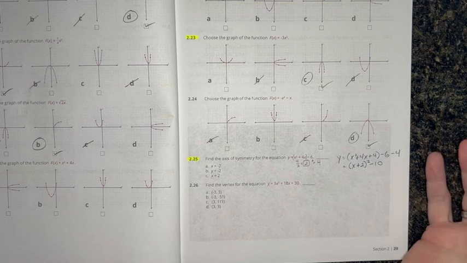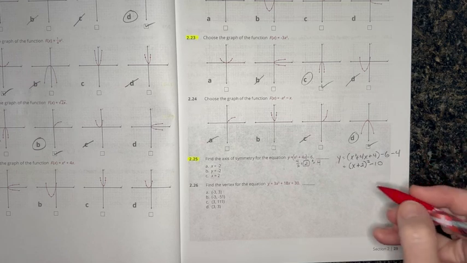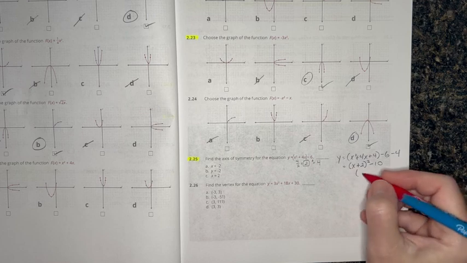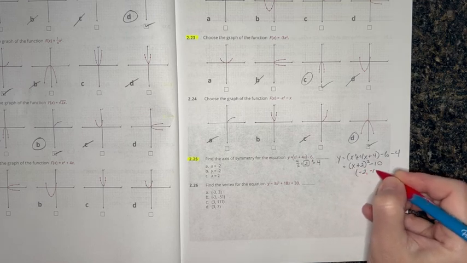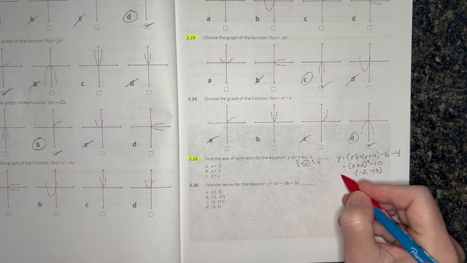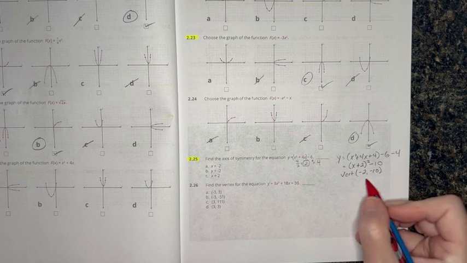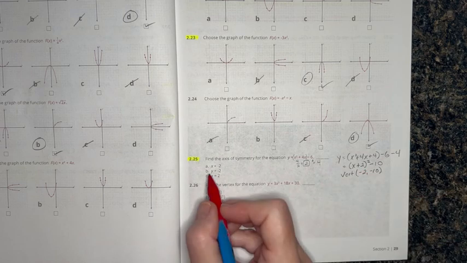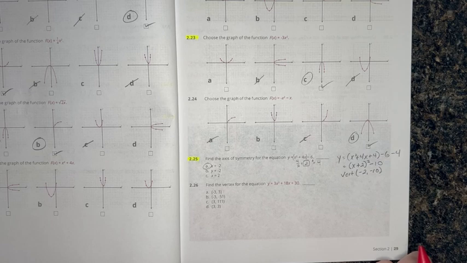So what is our axis of symmetry? It's our h, and in this case, our h is a negative 2, comma, negative 10 would be our vertex, right? They didn't ask for that. But our axis of symmetry is this h, so it's at x equals -2.